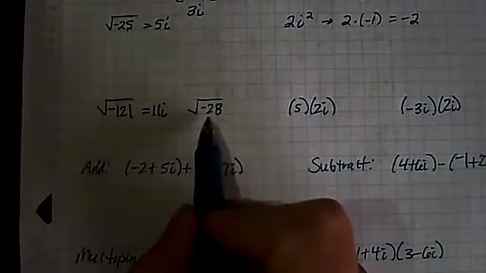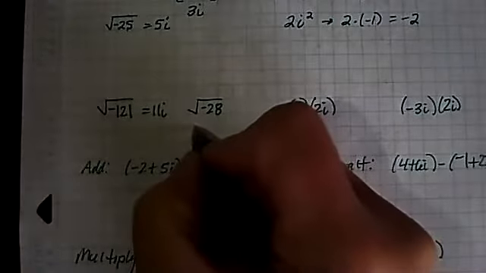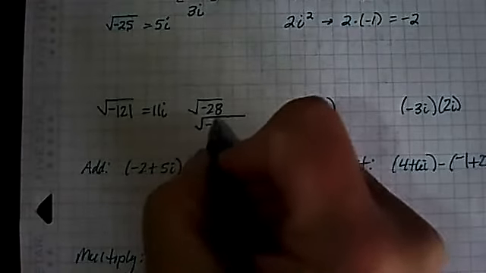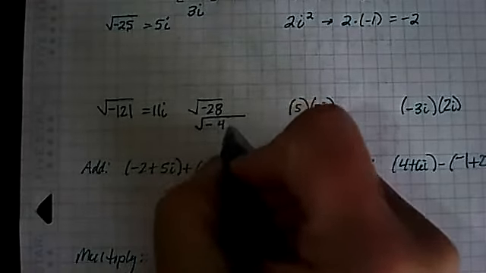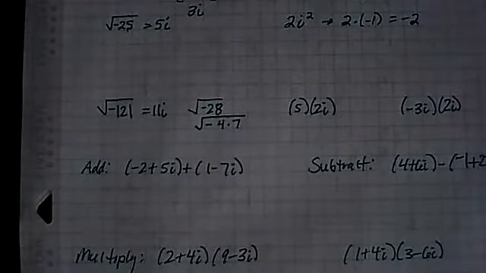All right, now this one is not a perfect square. So I want to figure out, is there a perfect square in 28? So when we break down that radical, we have an i, right? So we have that negative, I'll just leave it there. And then we have, how about 4 times 7? That gives us a perfect square.